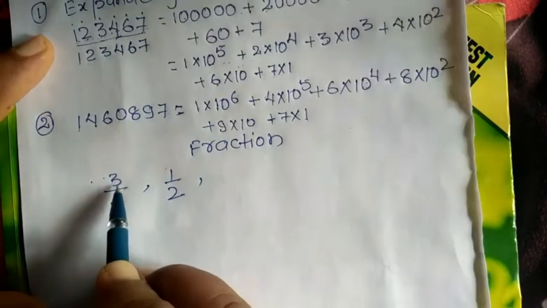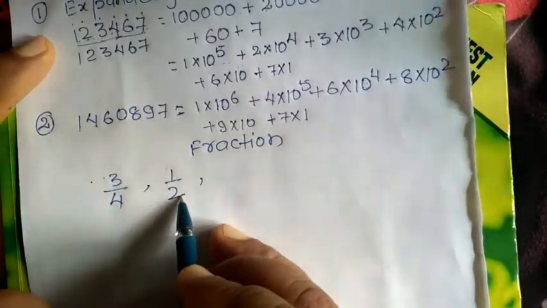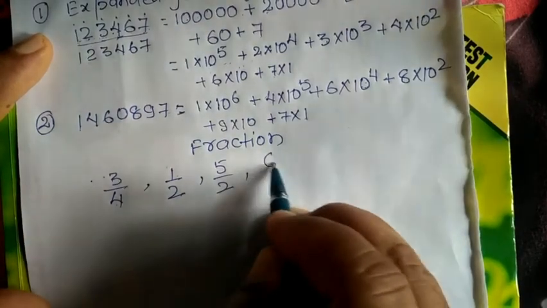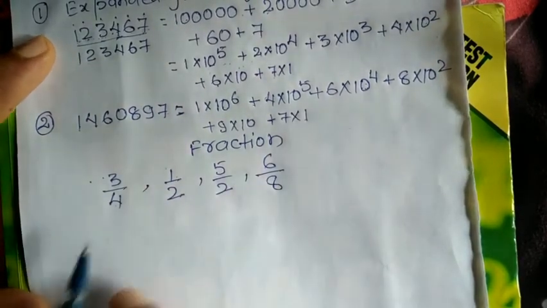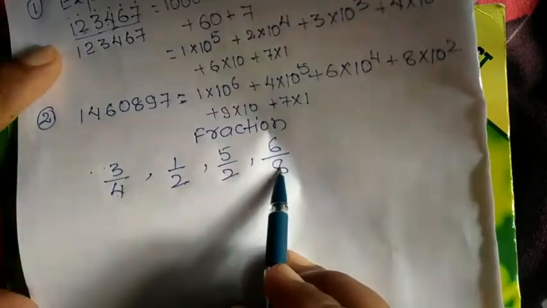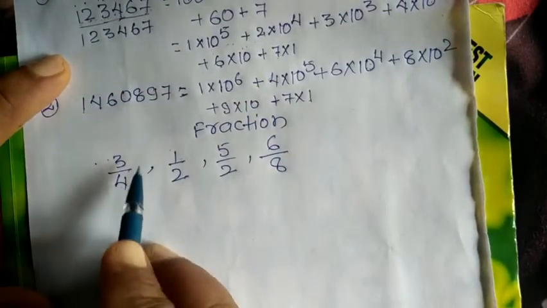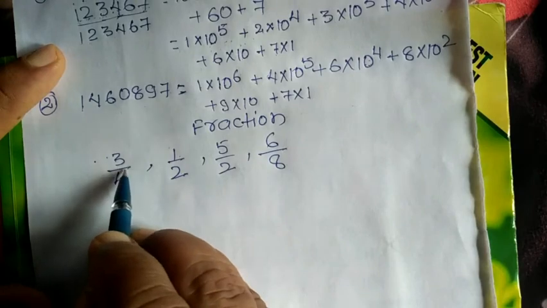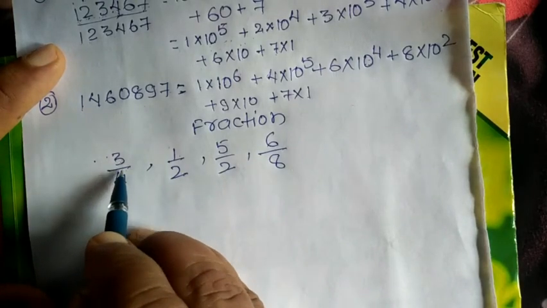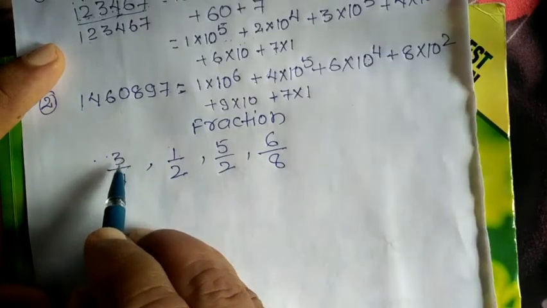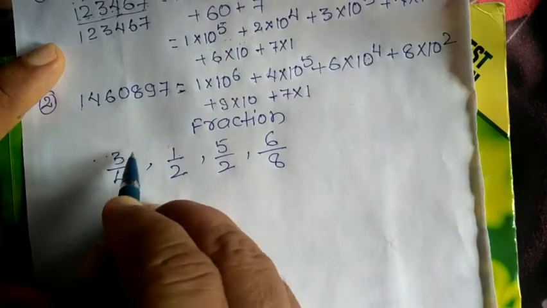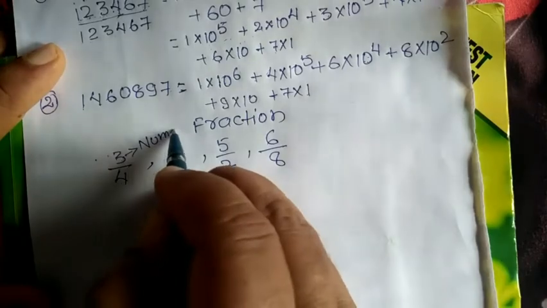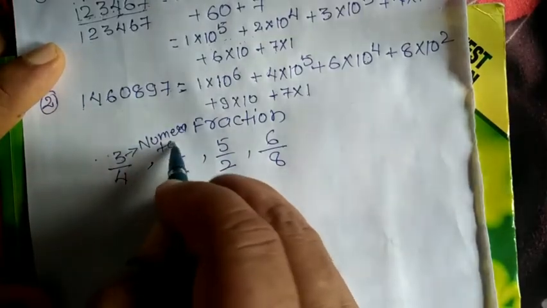Now see, 3 by 4, 1 by 2, 5 by 2, 6 by 8. These are called fractions. Why? Because a fraction has two parts. This is the line segment. Whatever digit or number is written at the upper position of the line segment is called the numerator.